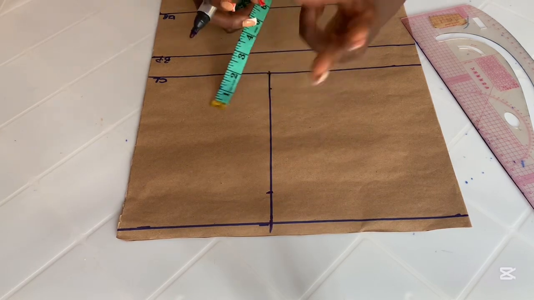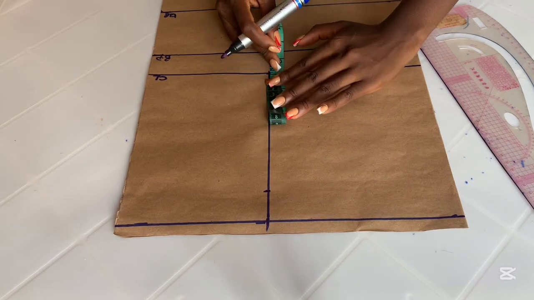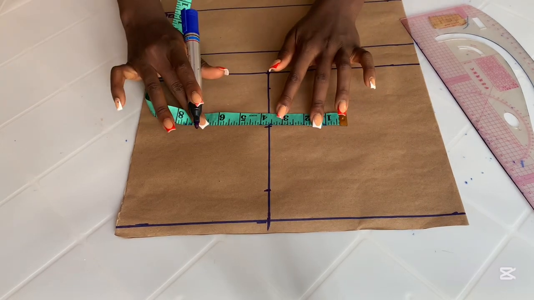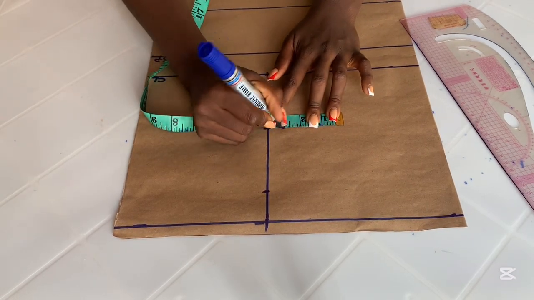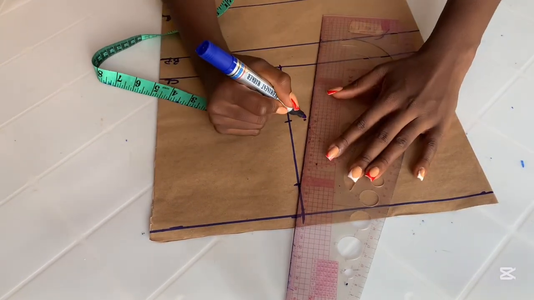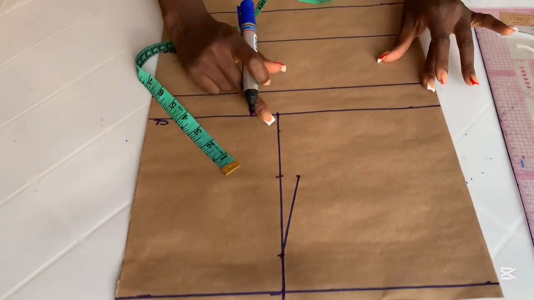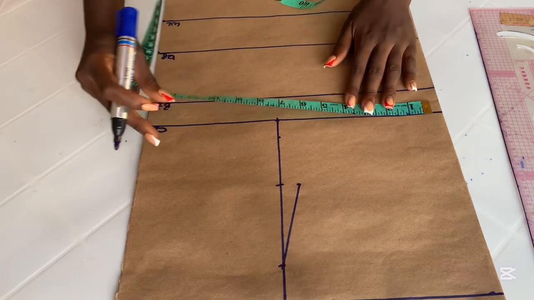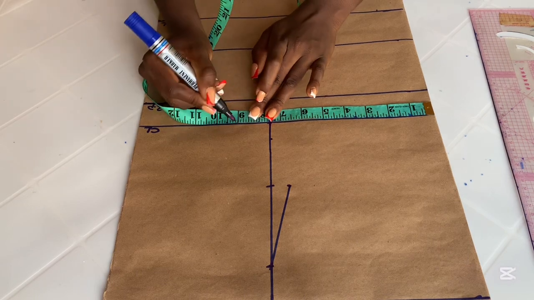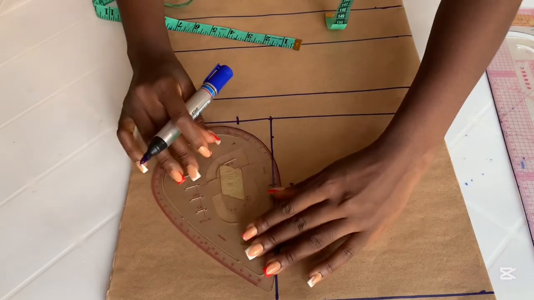So next thing now, we are going to divide what we have here by 2, which is 7 divided by 2 is what? 3.5. On this 3.5, you go in by 0.75. Then you're going to connect this here. So after connecting it, on this side you're going to be putting your bust measurement. The bust I'm working with is 36 divided by 4 is what? 9 inches. So this is our 9 inches. Then you're going to connect it here using this.